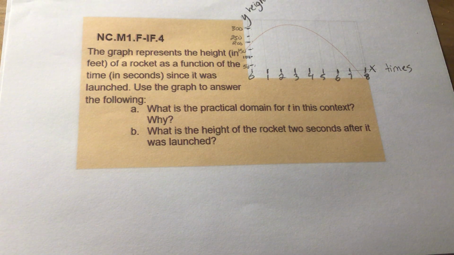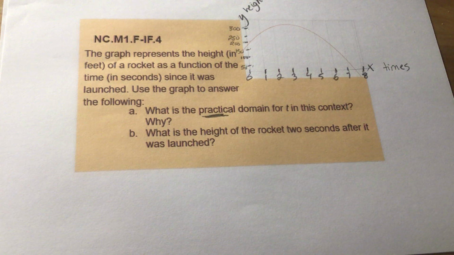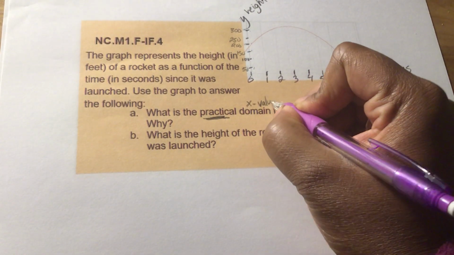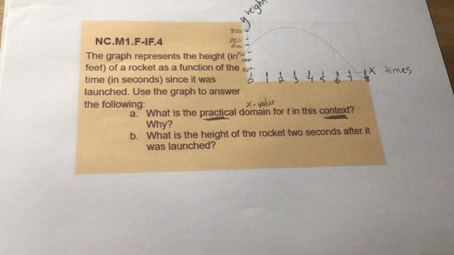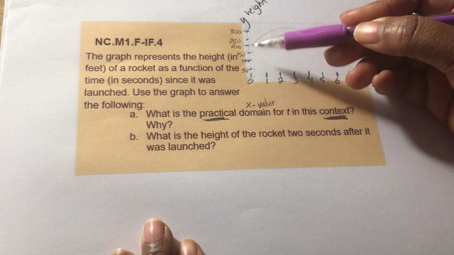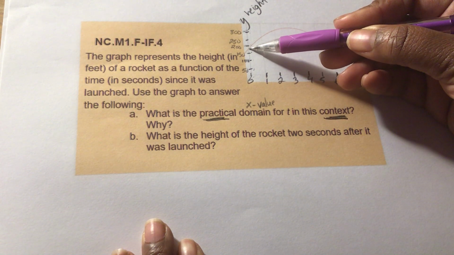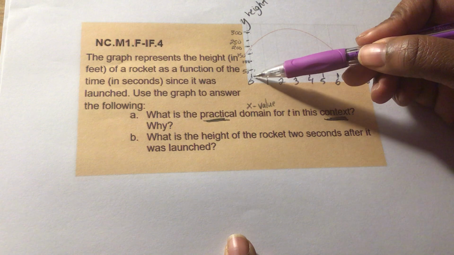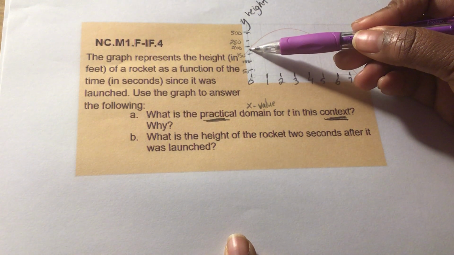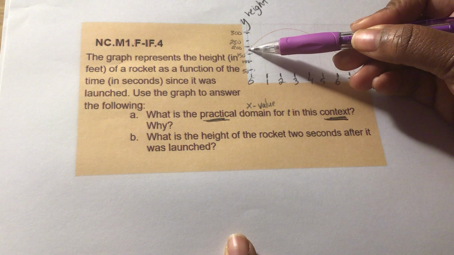The first question is, what is the practical domain? Practical is what makes sense. Domain is going to be your x values. So it's your x values that make sense as it pertains to the context of the problem. In the problem, it's talking about a rocket and its height versus the seconds. So in 0 seconds, the height is right here, which is between 150 and 200. So maybe 175, and it reads the same across the graph. The rocket started at this height, about 175. That's the starting amount, because in 0 seconds, that's where it was in height. That's where it started off.